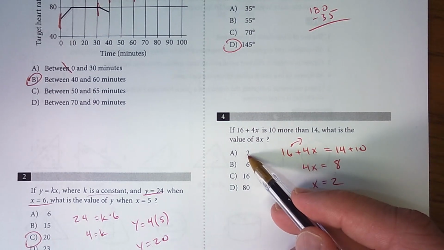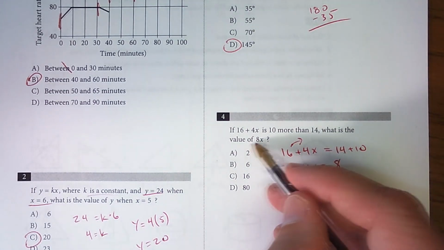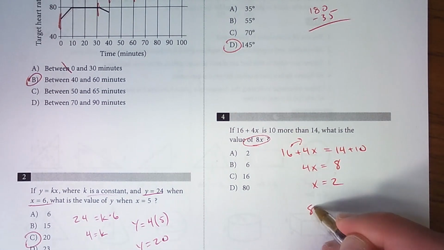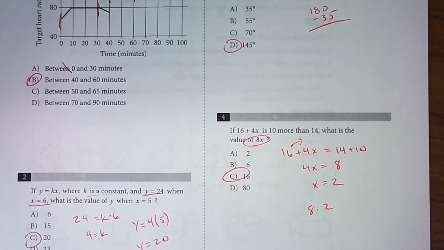Now that's an option right there, but we're not looking for the value of x. Make sure you look back at the question. What's the value of 8x? 8 times 2 is 16.